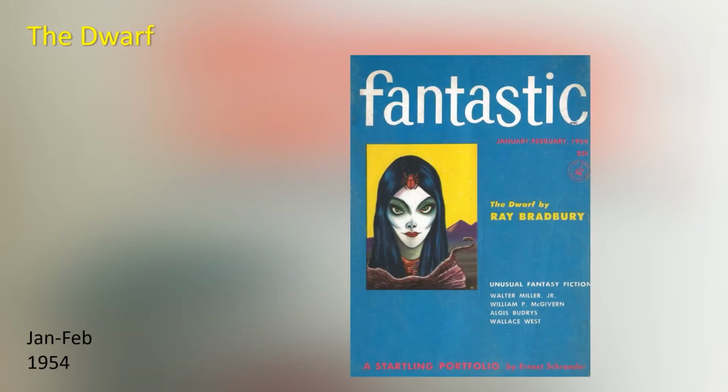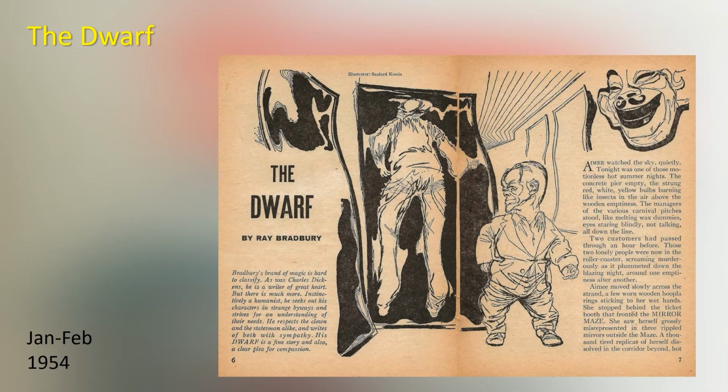The Dwarf had first appeared in Fantastic in 1954. Bradbury's name and title made the cover, although the illustration on the cover is nothing to do with Bradbury. But the story had a wonderful interior illustration by Sanford Cossin, and Bradbury was introduced with a blurb that seemed to compare him with Dickens, and called his story a fine one and a clear plea for compassion.